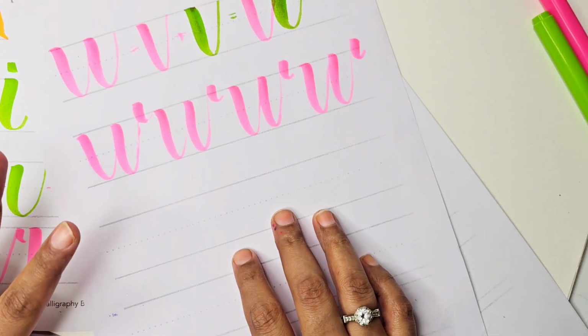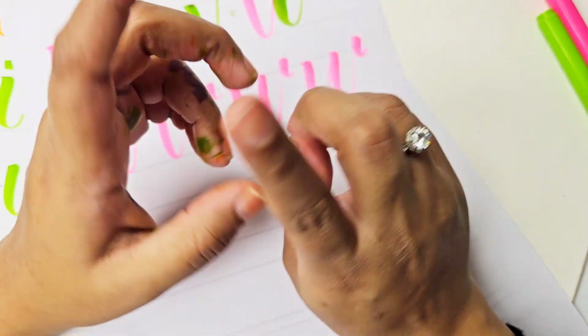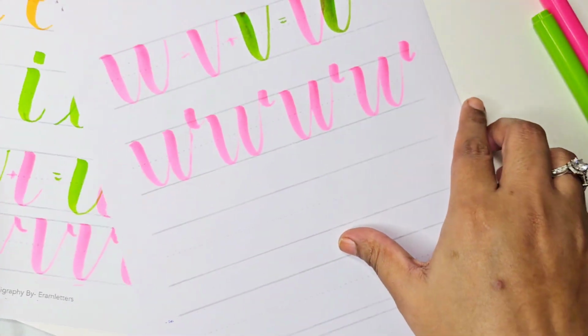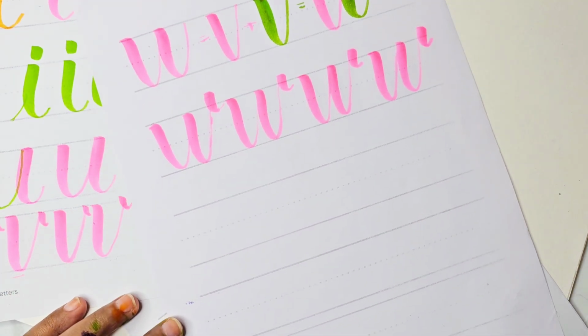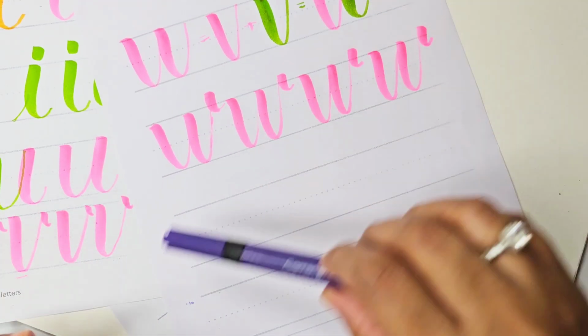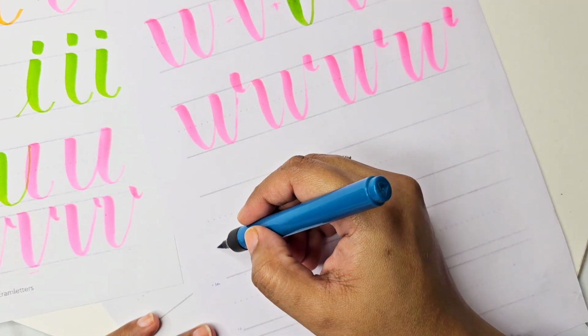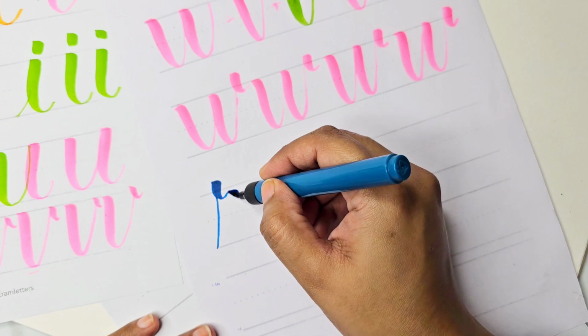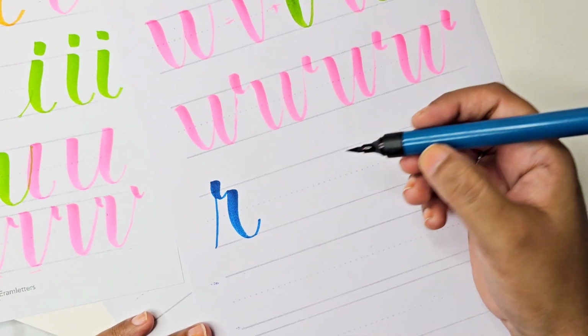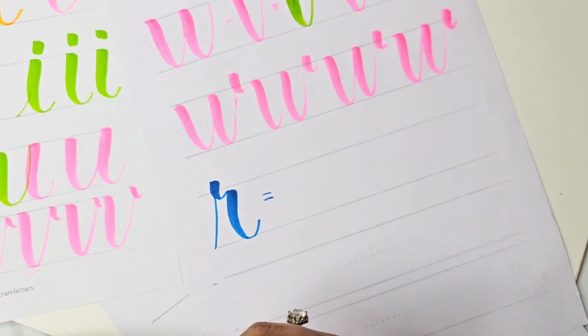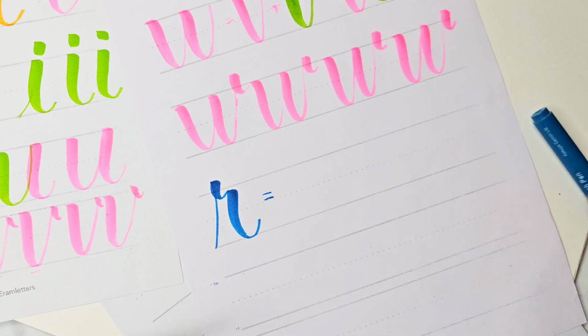And like R, S, and X are left. So I would like to just write R, and let me just show you how R looks. Yeah, like this, when you are writing R. So what is actually R?